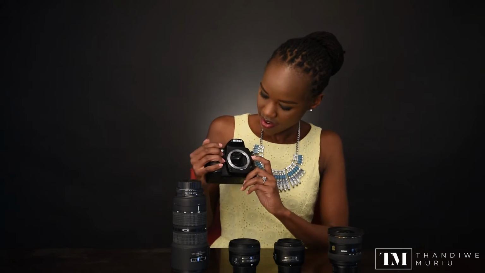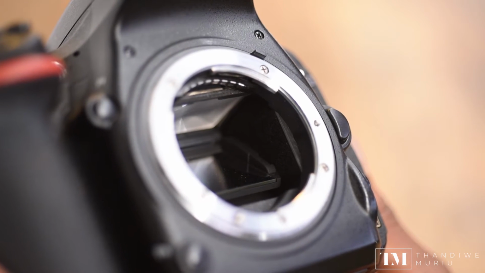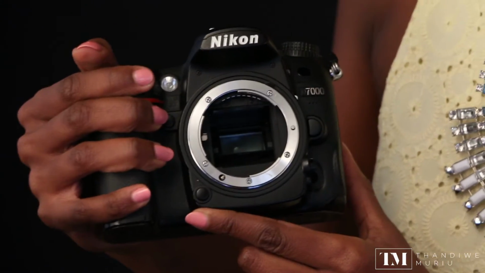All right, so here we go. Right in there, your sensor is in there. So that silver thing that you're seeing, that's a mirror. Behind that is a sensor. I can actually demonstrate what that looks like on a lens. So you can see how this is what the 50.